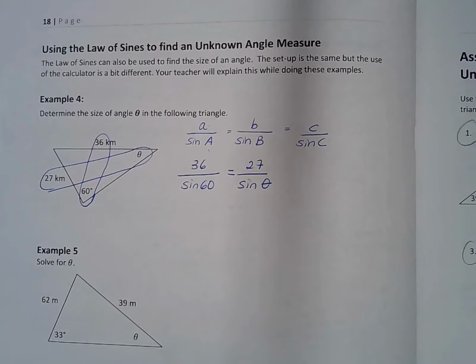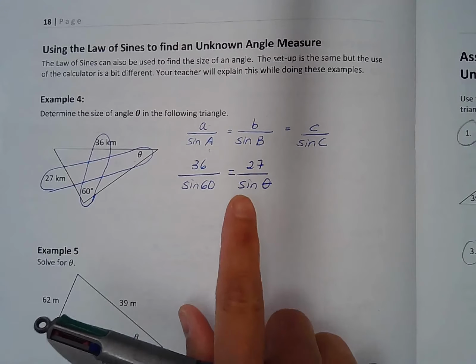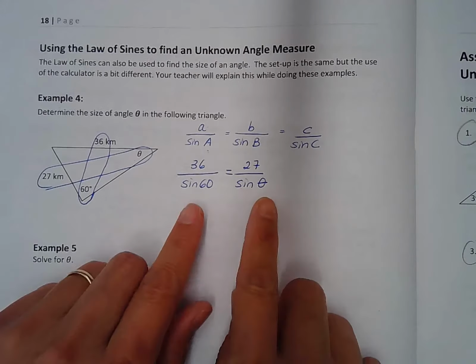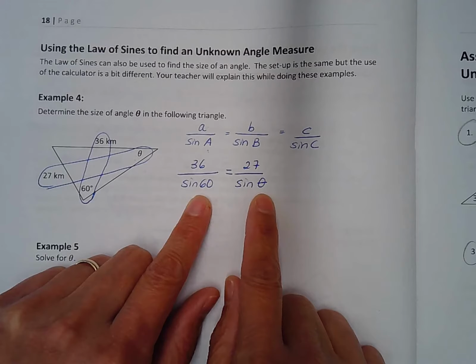Okay, before we figure out theta, can you guess what kind of number we're going to get for theta? Do you think theta is going to be less than 60 or greater than 60?